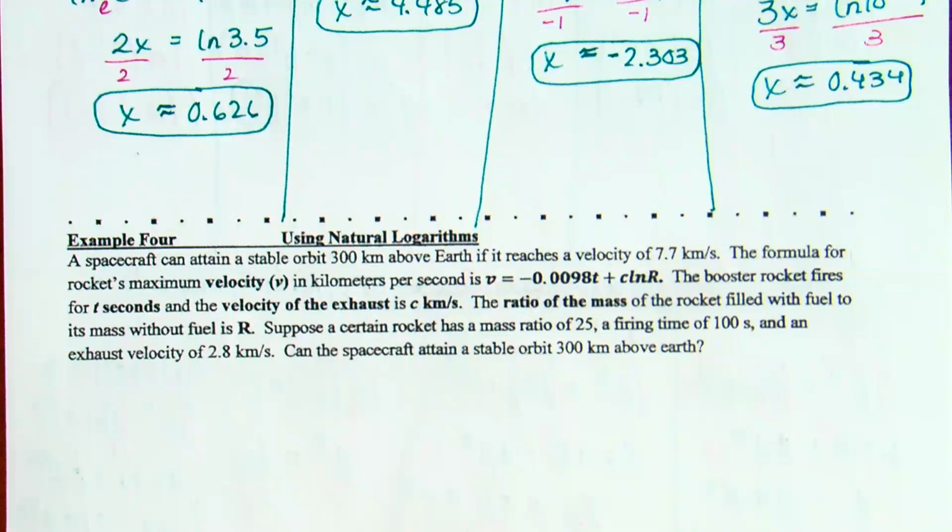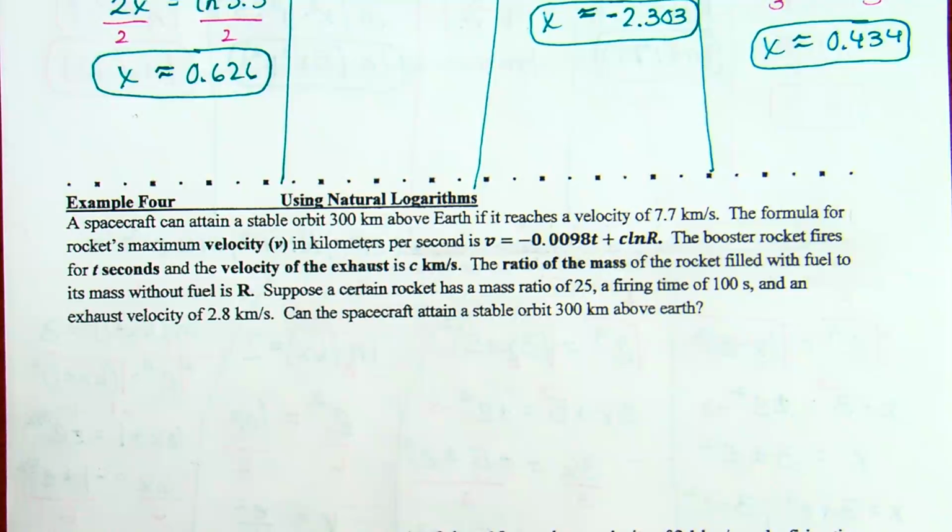Real quick, we'll just do A down here. Example 4. A spacecraft can attain a stable orbit 300 kilometers above Earth if it reaches a velocity of 7.7 kilometers per second. The formula for a rocket's maximum velocity v in kilometers per second is v equals negative 0.0098 t plus c natural log of r.